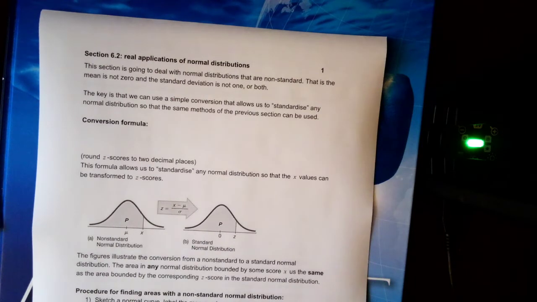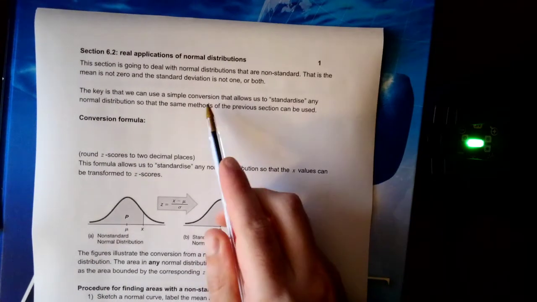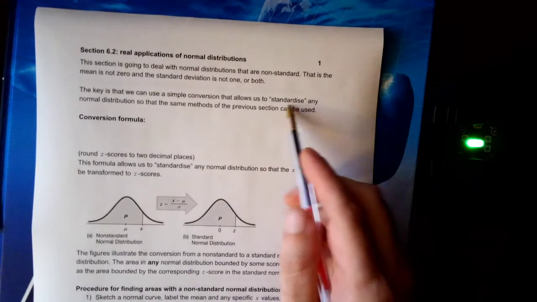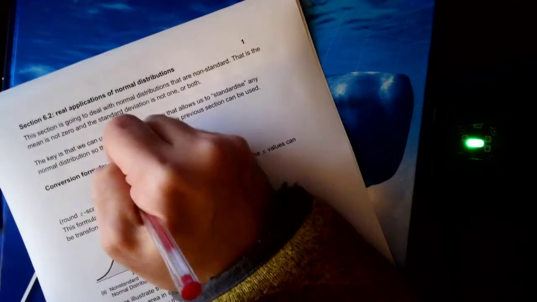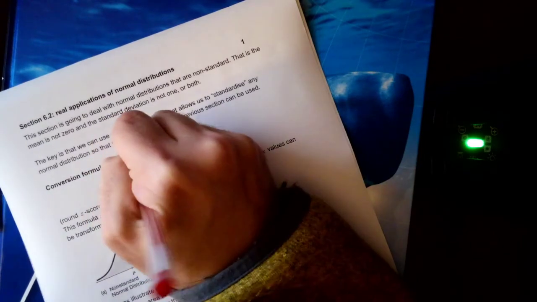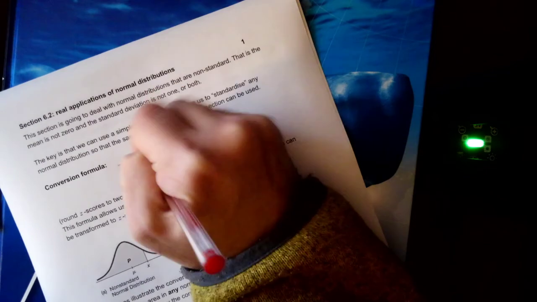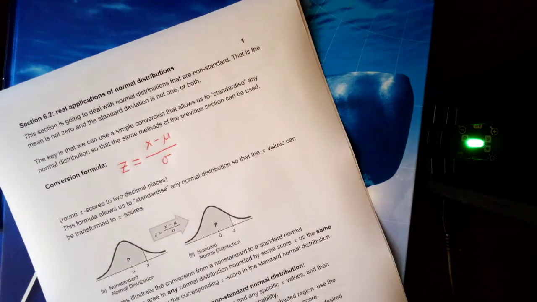They're non-standard. The key for this section is we can convert non-standard distributions using a standardization formula. And we've actually seen this formula before. Z is equal to x minus the mean over the standard deviation. The conversion formula is the z-score formula. So we can make use of that formula.